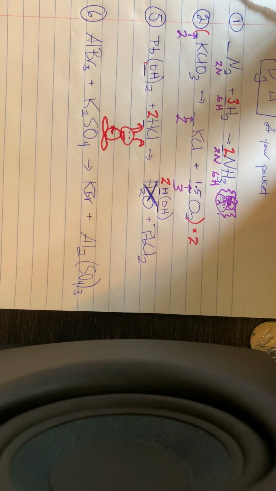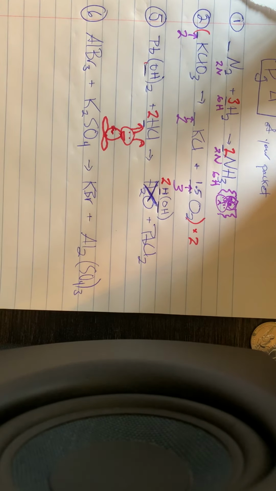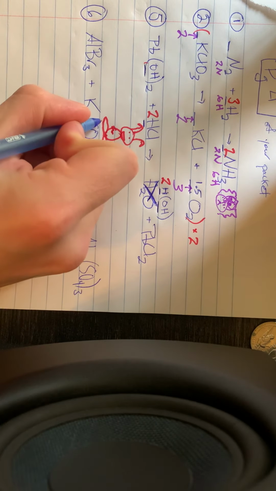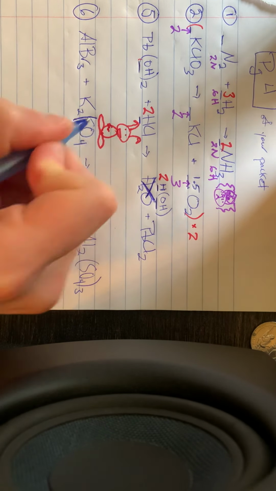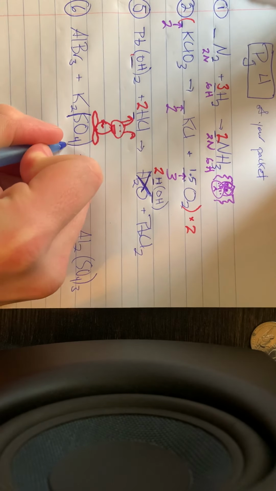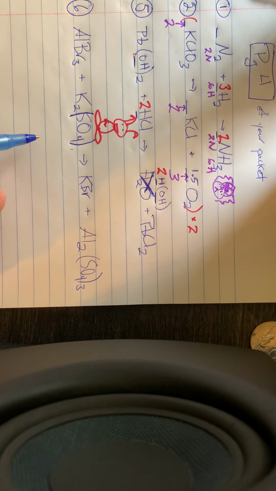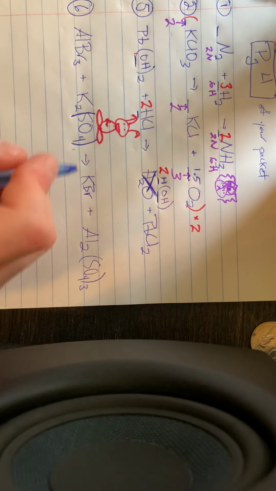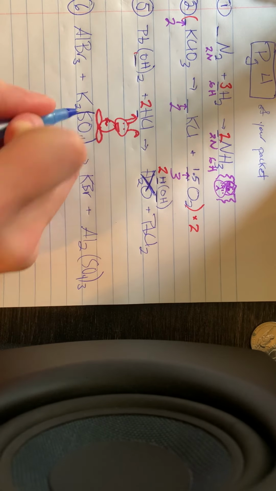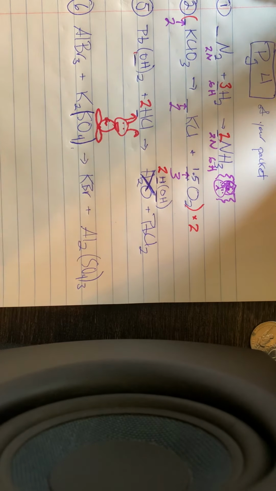Cool. So, look at this. We've got a polyatomic on one side. We know because it's inside the parentheses. But I don't see one on the other side. At least, not yet. Sometimes they don't put parentheses around a polyatomic when there's only one of them. So, we go ahead and we put in the parentheses. That's totally okay to do. If you see a polyatomic and you want to put it in parentheses, that is absolutely fine.